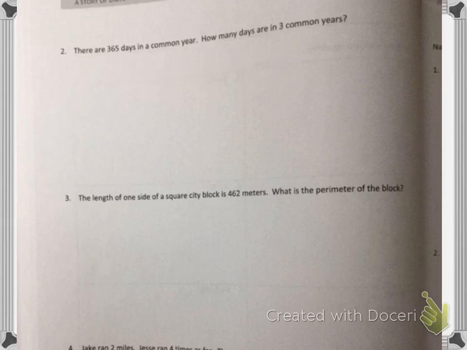All right. There are 365 days in a common year. So I can easily just make a tape diagram here, and there's 365 days in 1 year. Pretty simple. They want to know how many days are in 3 common years.